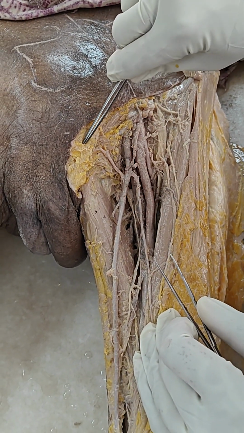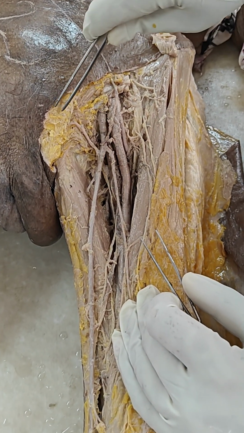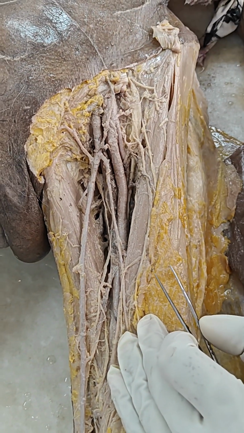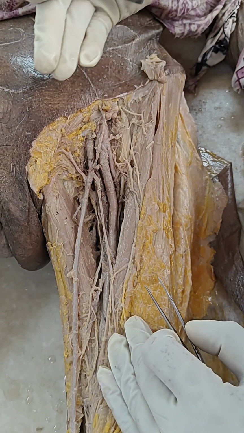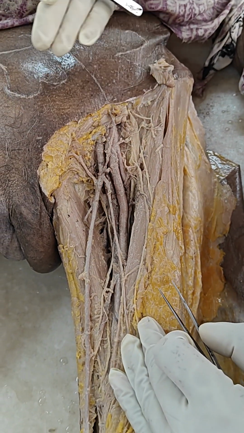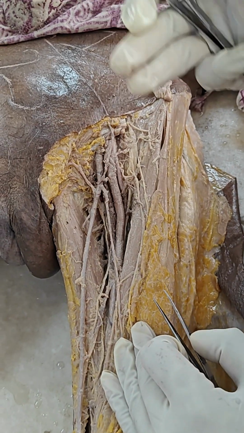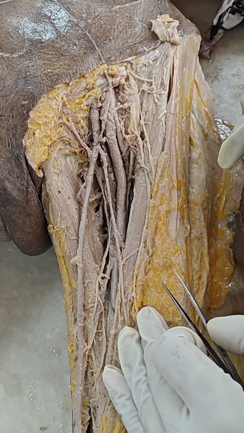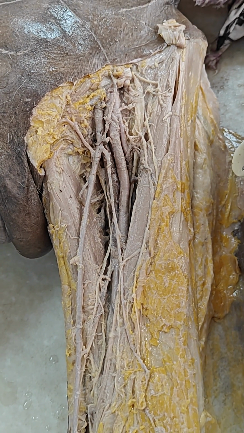It always lies below and lateral to the pubic tubercle. The inguinal hernia lies above the pubic tubercle. You have to differentiate this point for the inguinal hernia. Inguinal hernias are of two types, direct and indirect, but we will not discuss that right now. Always the inguinal hernia lies above the pubic tubercle, while the femoral hernia lies below the pubic tubercle. So this is about the femoral triangle.